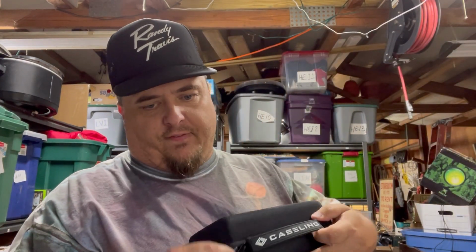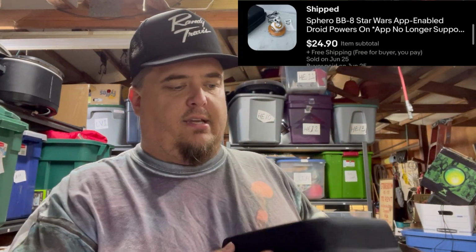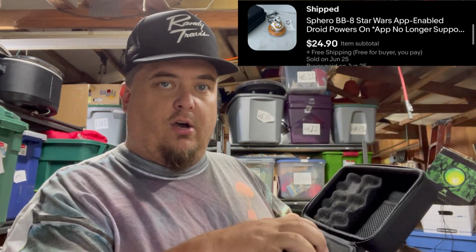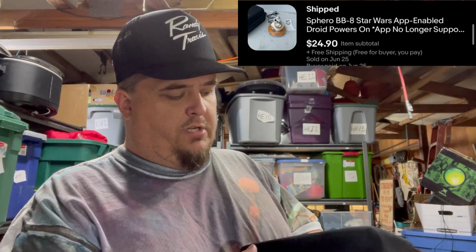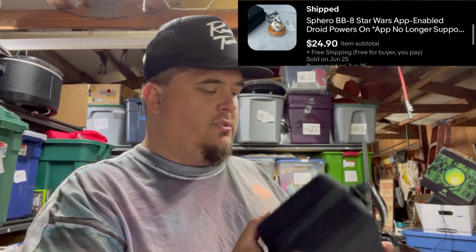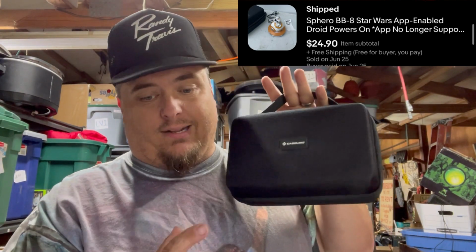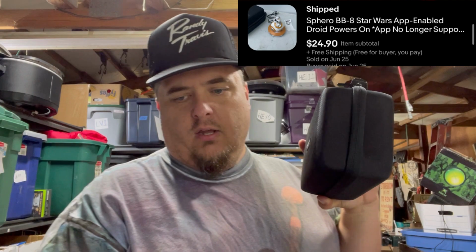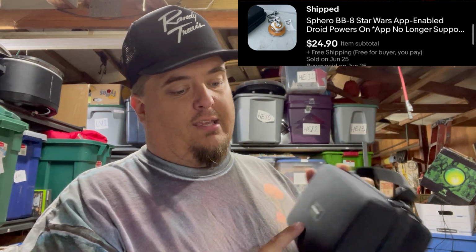I was super excited when I found this. It's BB-8, and it's remote control app enabled, so you can use your phone and make it go. But also, Disney discontinued the app. You can't download it anymore, so if you don't already have the app, this is useless to you. It's a cool display. It's a high quality model, but you can't make it function unless you downloaded the app within months of the thing coming out, and then they discontinued the app. I bought it for $15, thinking I could get it to work. I was wrong about that thought. It sold for $26, free shipping, so I'll be right at breaking even on it.